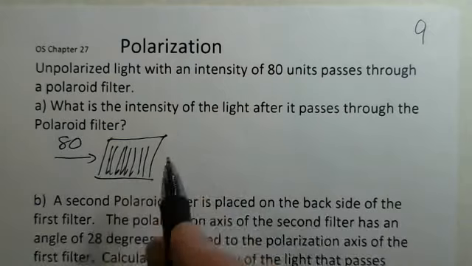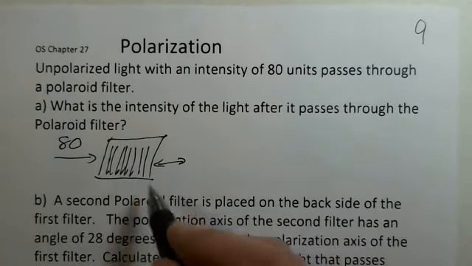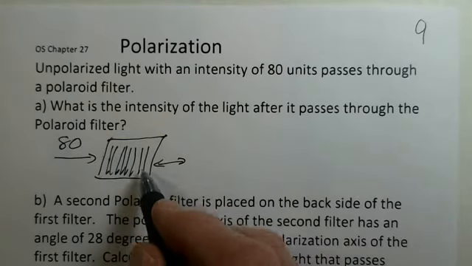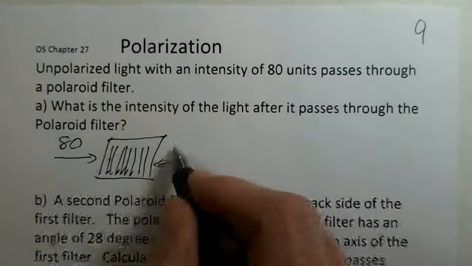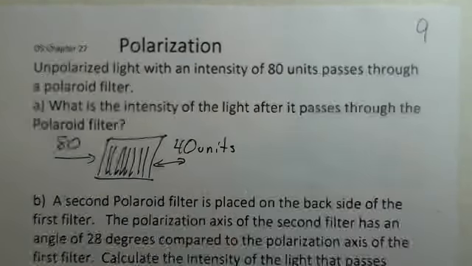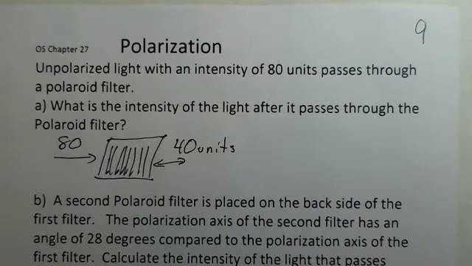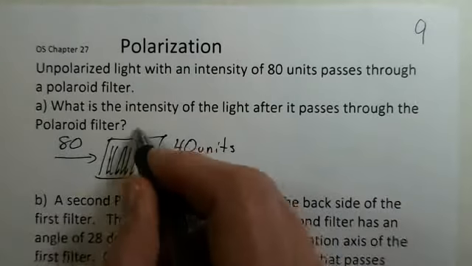So we end up with polarized light, the vibration perpendicular to the long molecules coming out, and half of the intensity when we go through one Polaroid. So we'll have 40 units of intensity surviving, coming through a single Polaroid. We start with 80, 50% gets through one Polaroid.